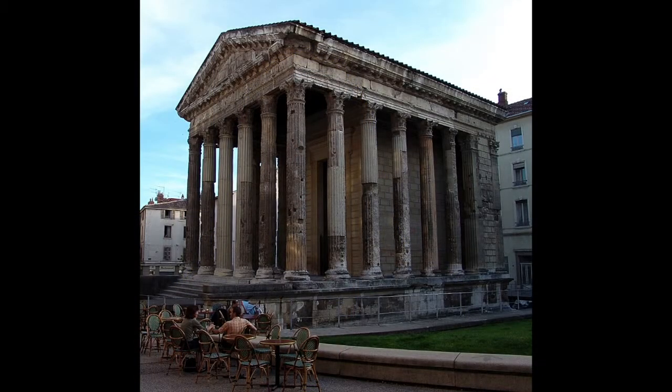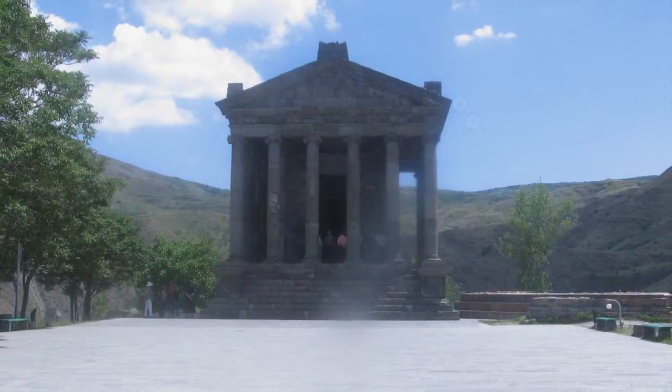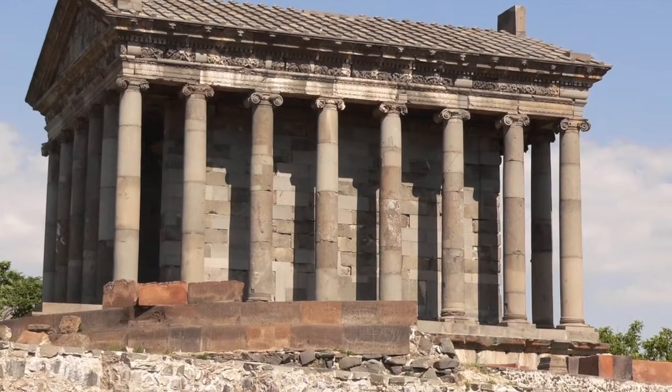As you were looking through that slideshow, here are a few things that you might have seen. In the Temple of Augustus and Livia, you can see steps leading up to the temple, columns all the way around, and a frieze on top of the columns, and a triangular pediment on top. At the Garni Temple in Armenia, you can see the tall base lifting the columns high above the ground. This temple also has a great example of Ionic capitals on top of the columns.